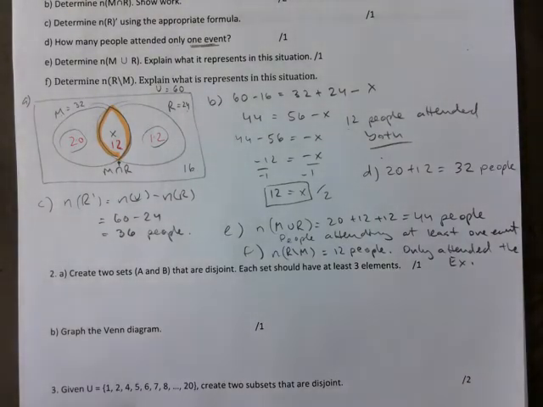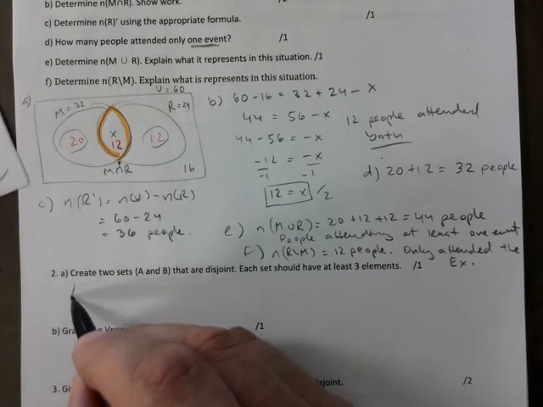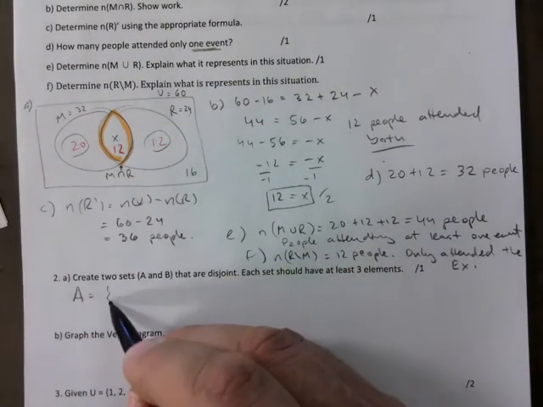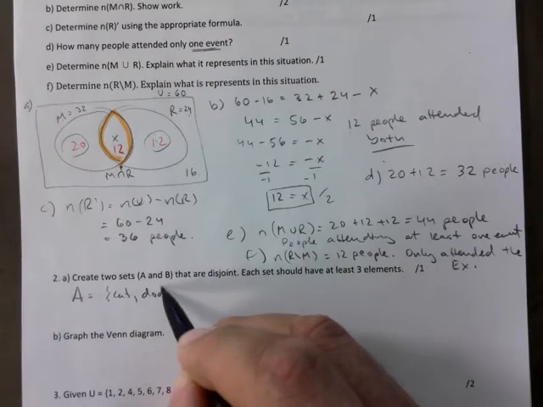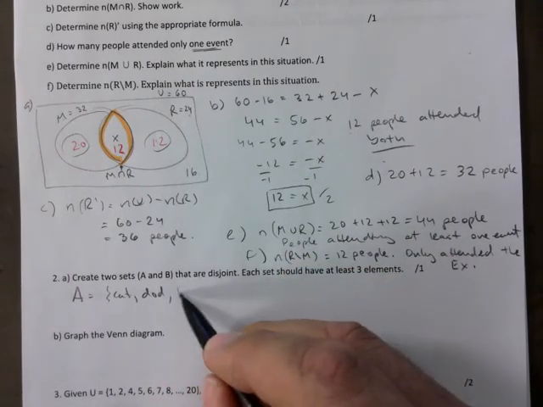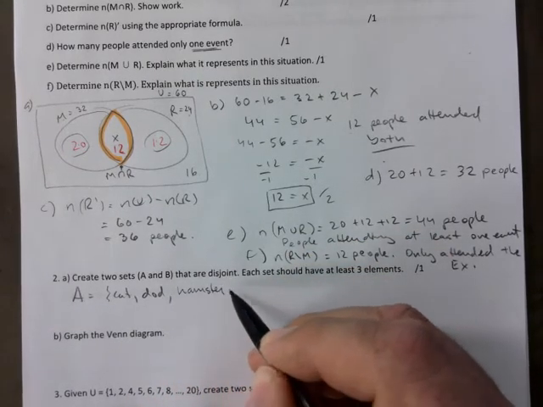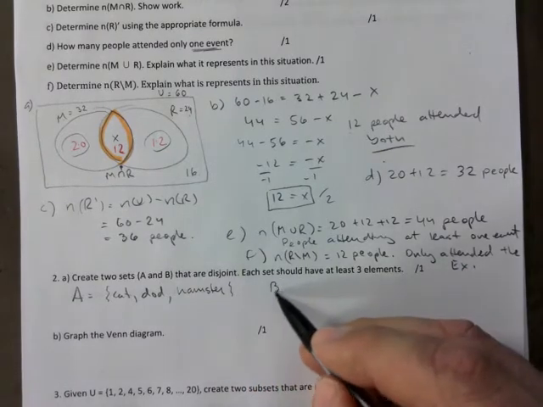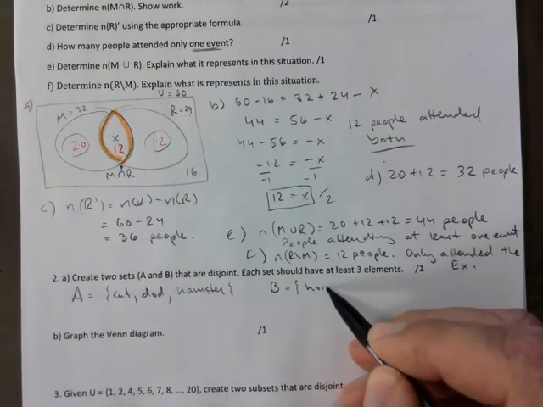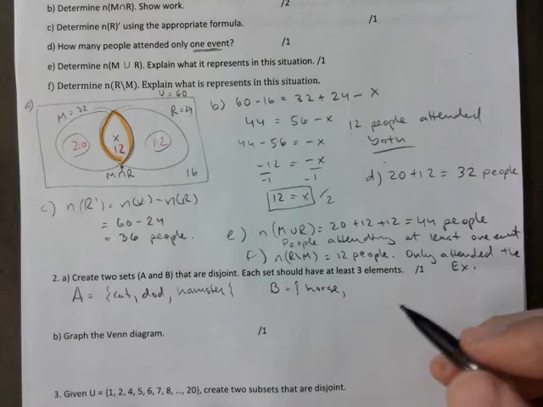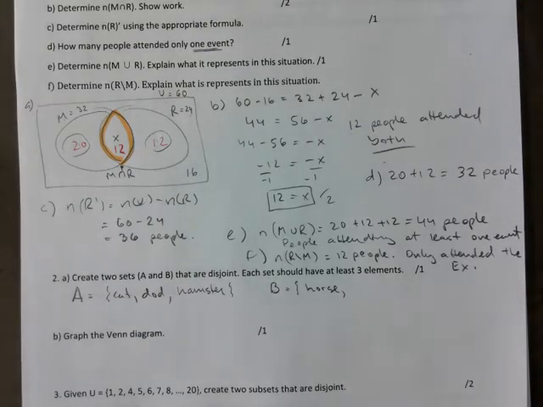Create two sets, A and B, that are disjoint. What did I do? I created one that had cat, dog, and hamster. Okay? And then my other set, horse, cow, pig. Oh, I have to arrange it. Sorry.